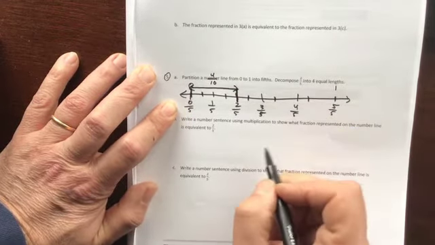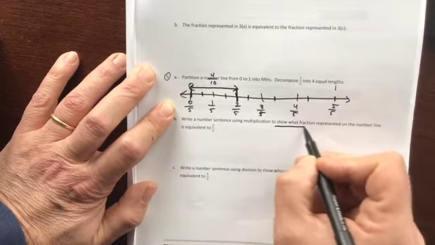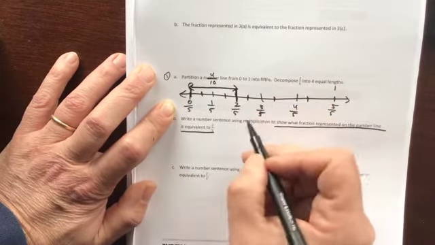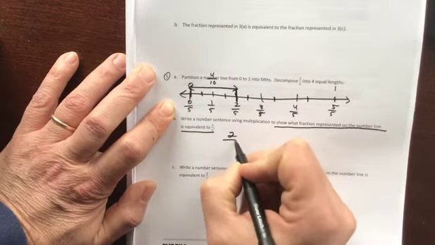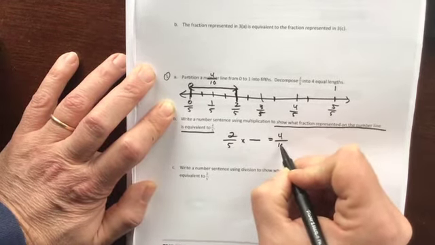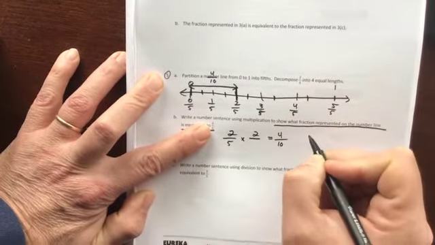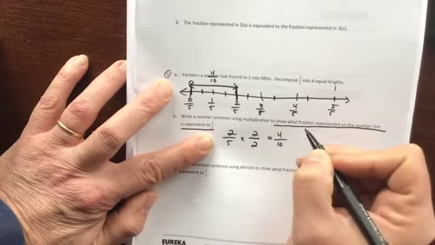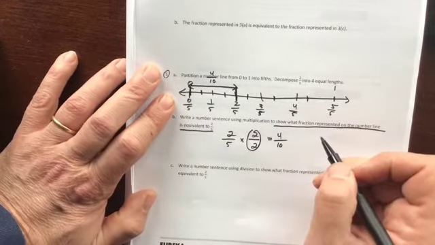So 2/5 equals 4/10. So what I can do now down here, it says write a number sentence using multiplication to show what fraction represented on the number line is equal to 2/5. Well, I already showed that up here, so I'm just going to show this in a number sentence using multiplication. So 2/5 times blank over blank gives me 4/10. What times 2 gives me 4? Well, 2 times 2 gives me 4. 5 times what gives me 10? Well, 5 times 2 gives me 10. So 2/5 times 2 over 2 gives me 4/10.